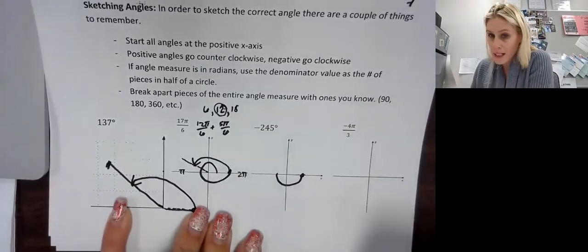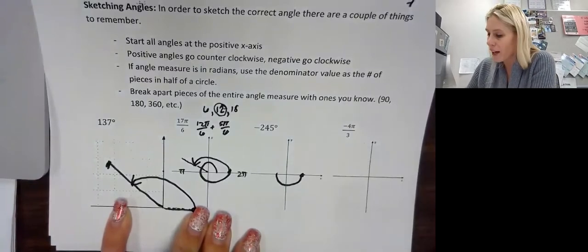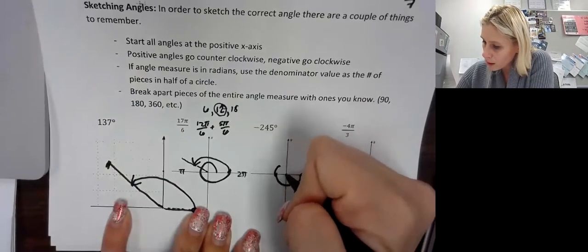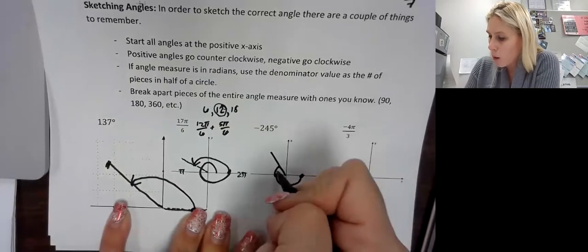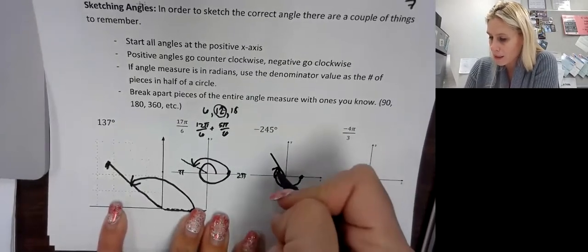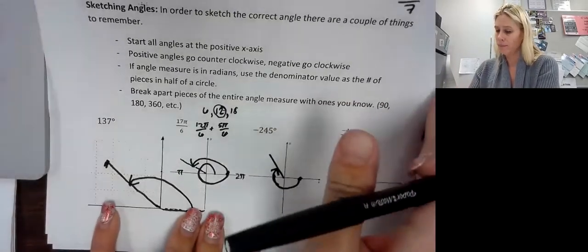And if you needed to in your calculator, you could say 245 minus 180 equals 65 degrees. So we're going 65 more. We're going to be here. Now watch, because I'm going clockwise, that arrow is on the other side. And that's how you know it's a negative angle.